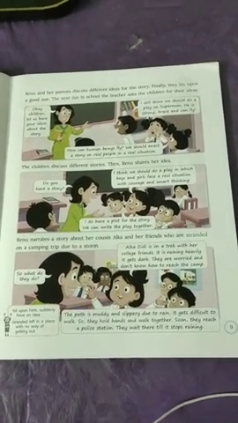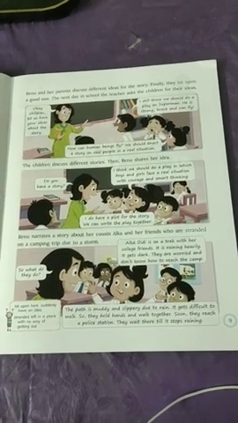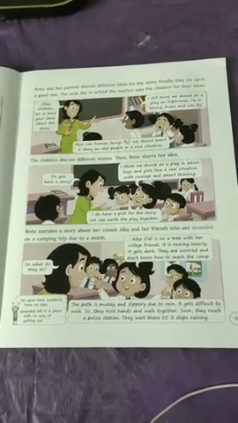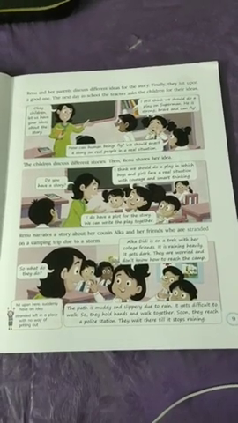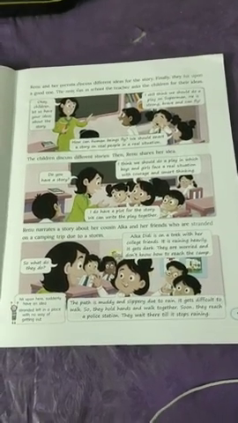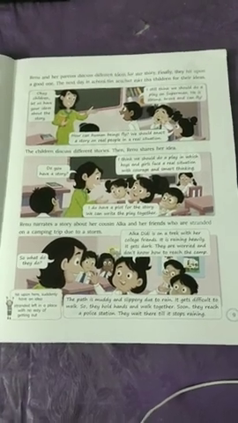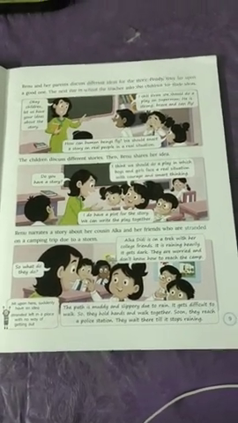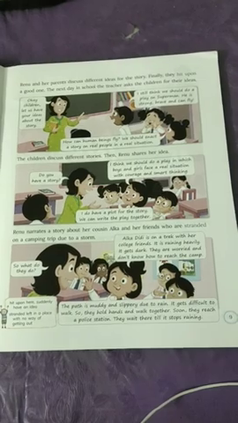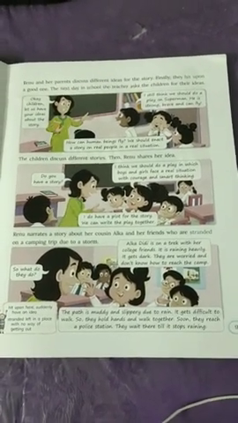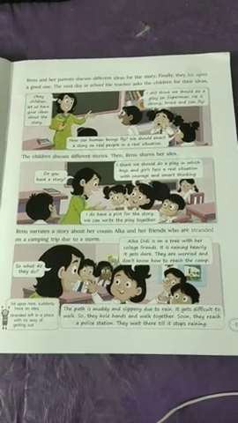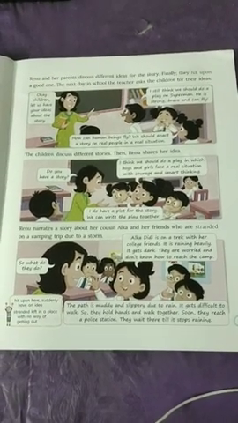Now Renu narrates a story about her cousin Alka and her friends who are stranded on a camping trip due to a storm. So Renu goes on to narrate a story. Narrate means tell. So she is telling a story about her cousin, whose name is Alka, and her friends who are stranded on a camping trip due to a storm. So what do they do?